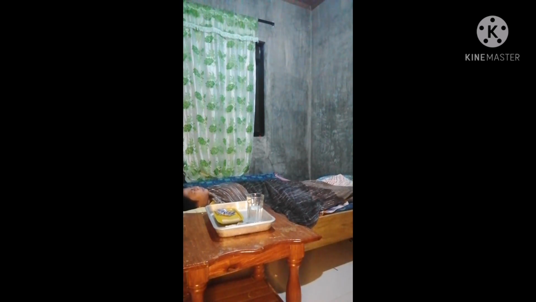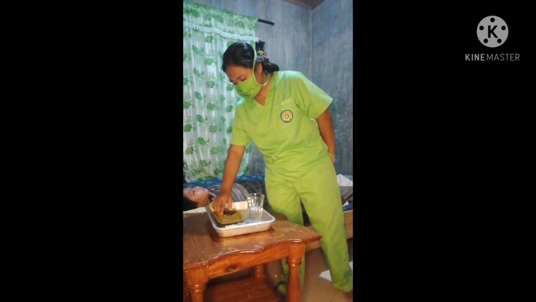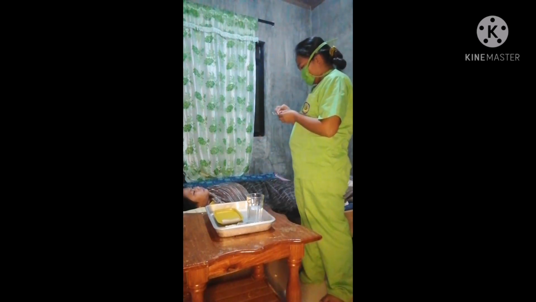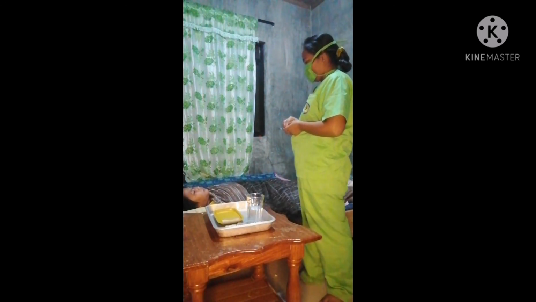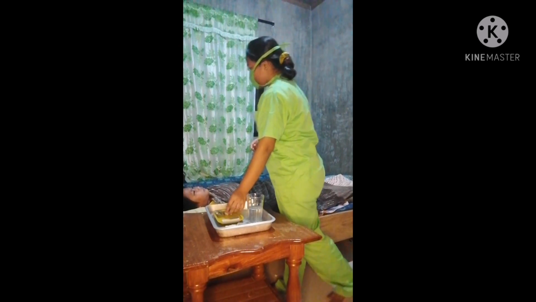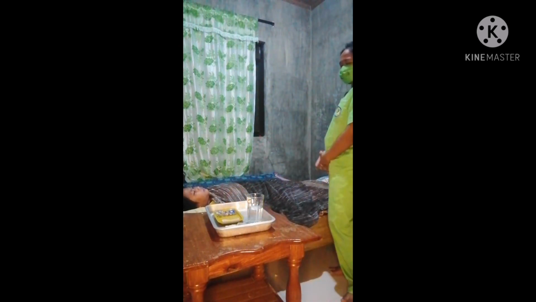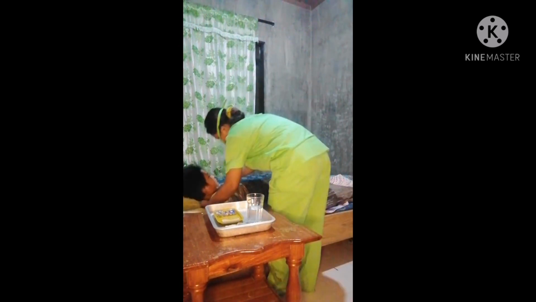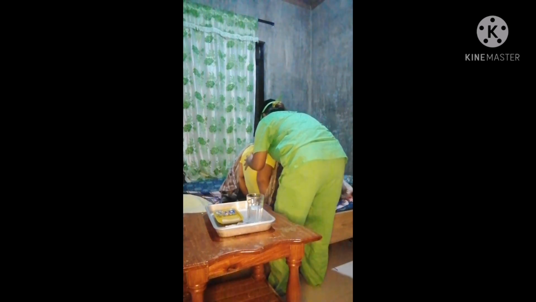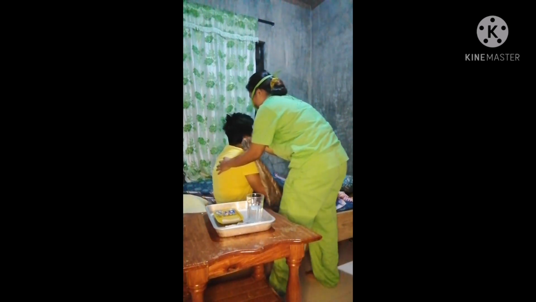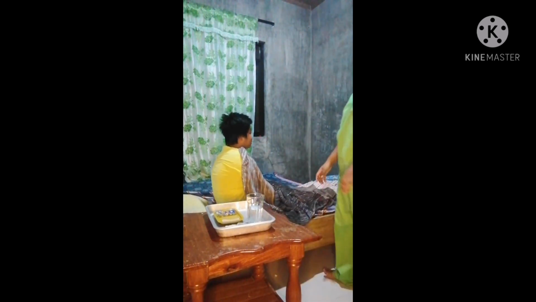Complete necessary assessment before administering medication. Explain the purpose and action of each medication to the patient. Sir, I will give you the paracetamol Biogesic for your headache. Assist the patient to an upright or lateral position. Sir, bangon po kayo. Inom po kayo ng medication.